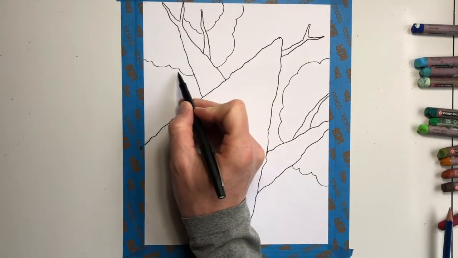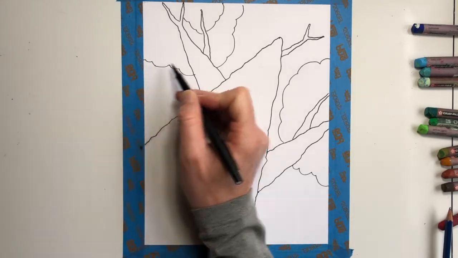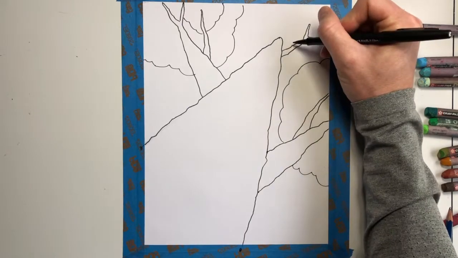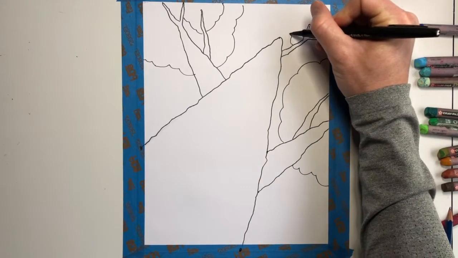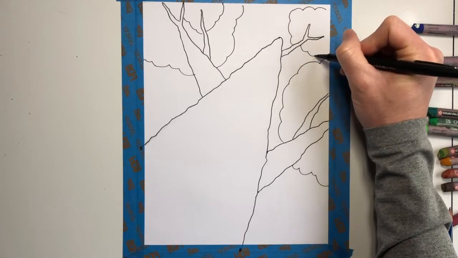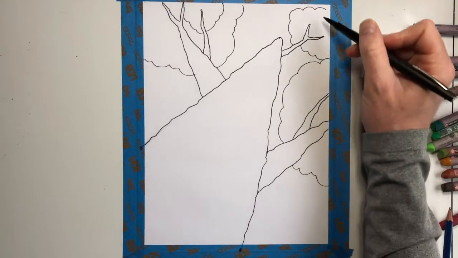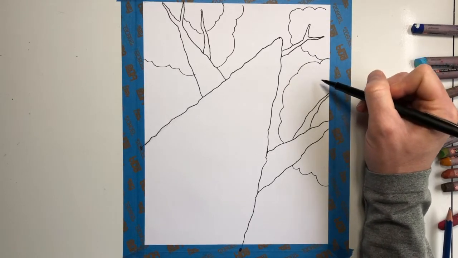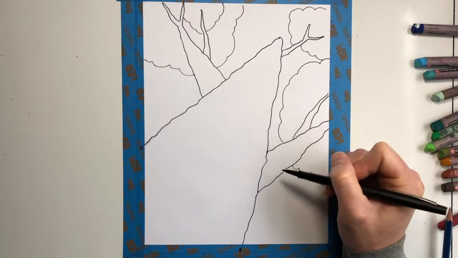So this cloud line goes off the side and this one goes off the top of my paper. We'll go ahead and we'll add one around this set of branches. Notice I'm having some overlapping here. These leaves go behind these leaves, so my line stops right there.